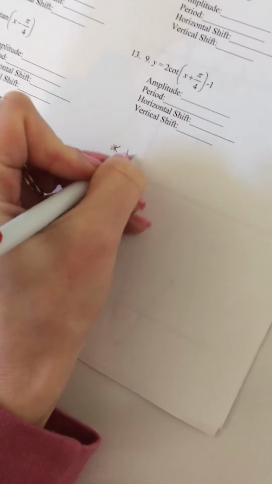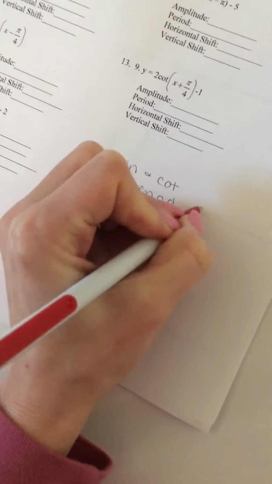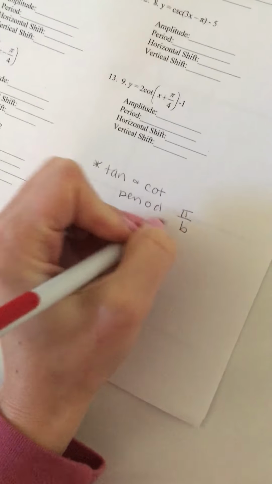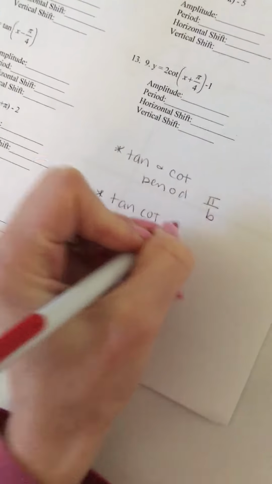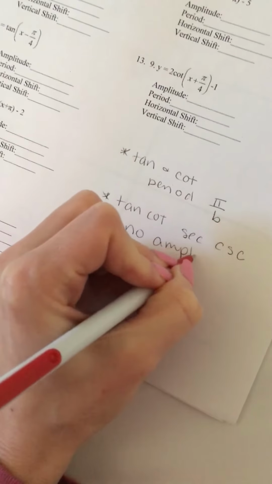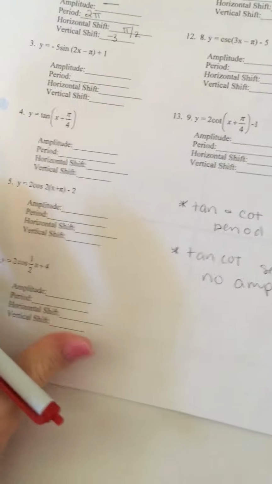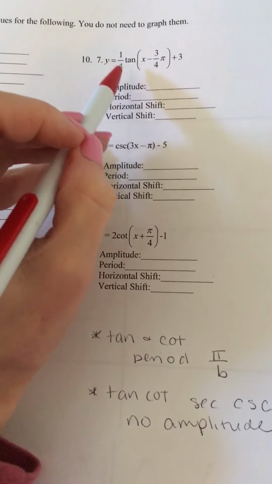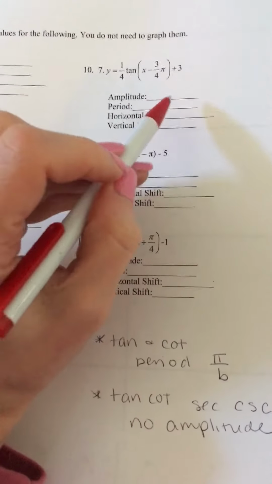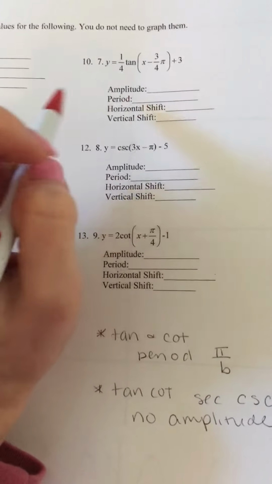Just as a reminder, because it's been a while, tangent and cotangent, their period is going to be pi over b. A little bit different because of those asymptotes. And tangent, cotangent, secant, and cosecant all have no amplitude. So, little reminders to help you navigate through this. Even if there is a number in front, like there is for number 10 or 7, whatever number this is, there is no amplitude here, none. So just be aware of that situation.